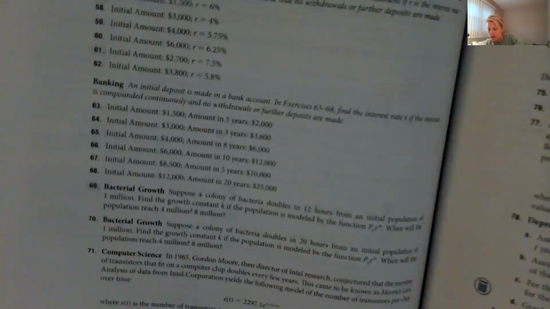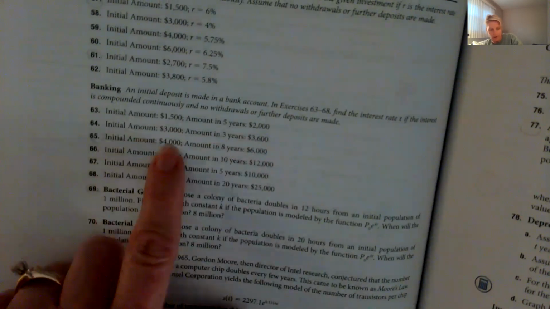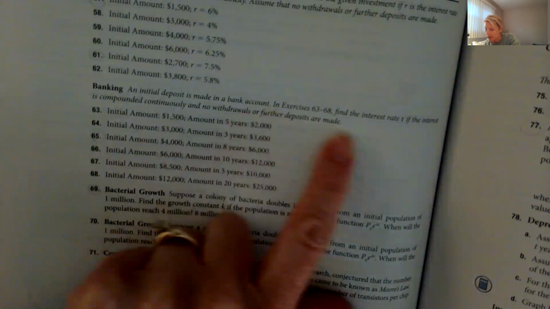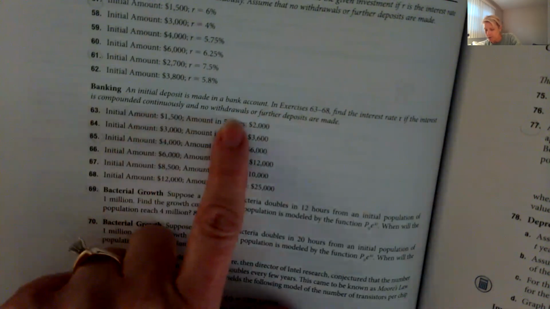65 is the next one I would like to do. So 65 says we have an initial amount, 4,000. It says, find the interest rate r if the interest is compounded continuously and no withdrawals or further deposits are made. So we're using the same formula we were.